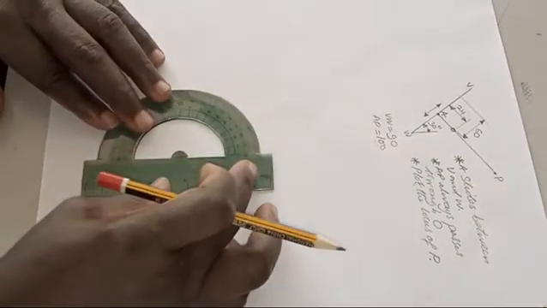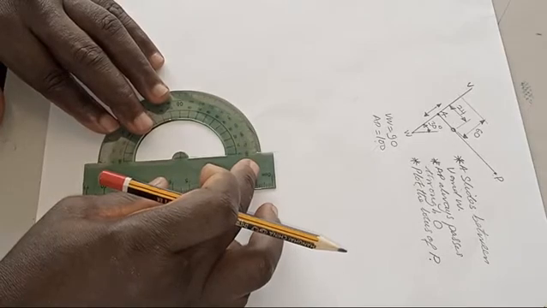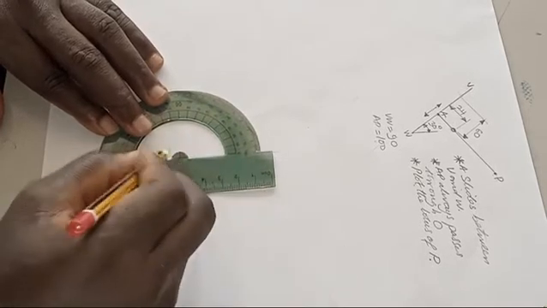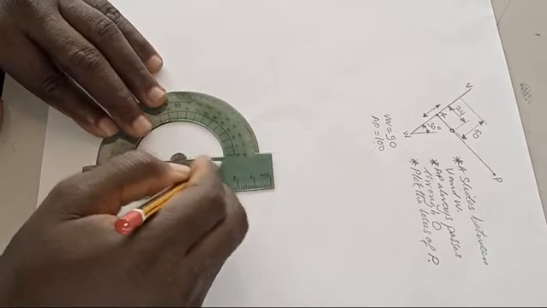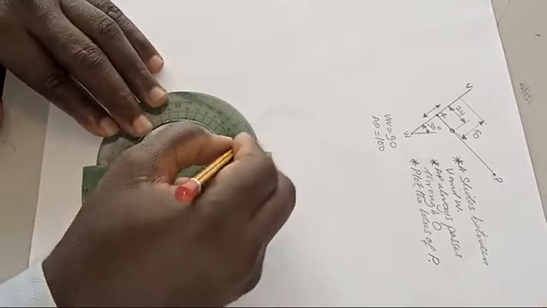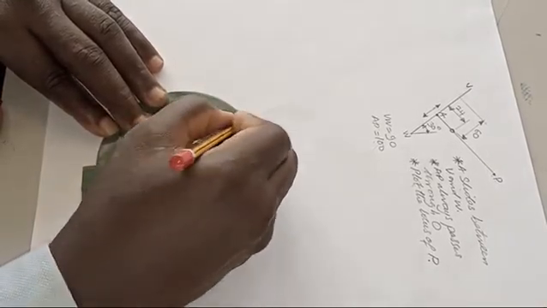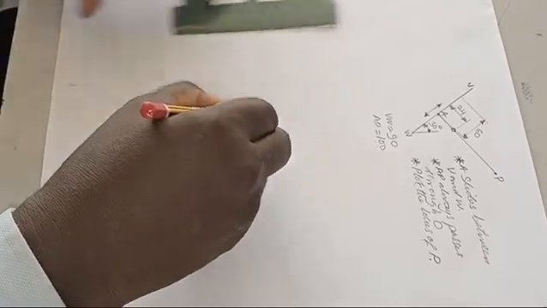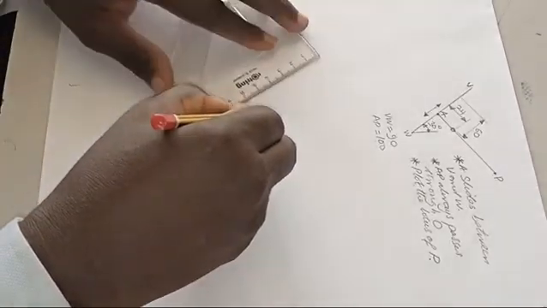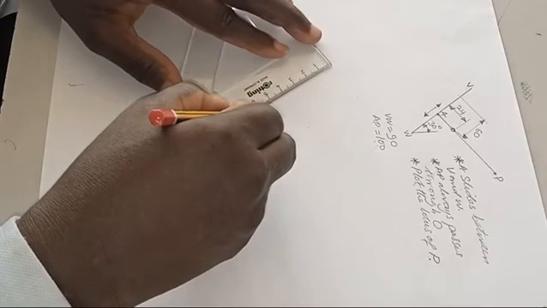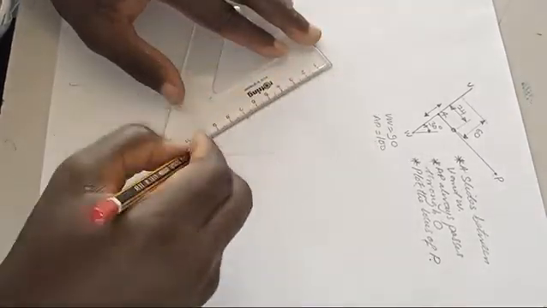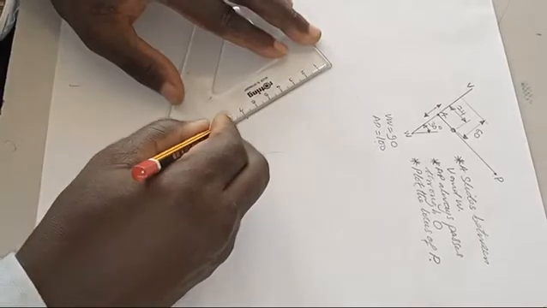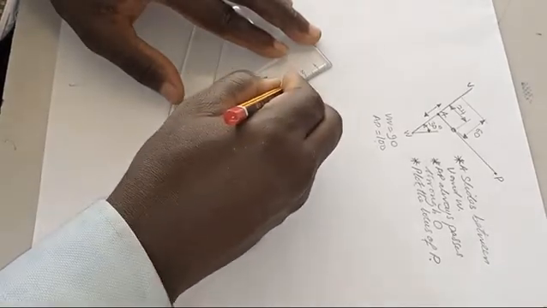So you place your protractor, with the center on the point and the line along this edge. So you measure 30 degrees. Along that 30 degrees, you can now rule your line and measure 90, 10, 20, 30, 40, 50, 60, 70, 80, 90.